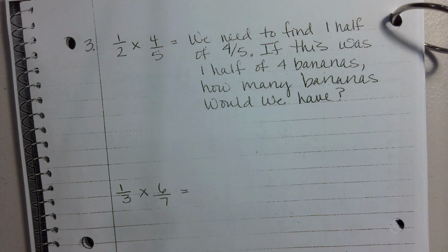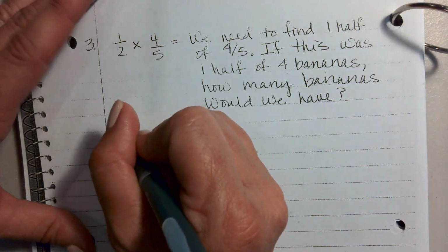It's half of 4, so it must be 2. This time it's 4/5. So half would be 2/5. Half of 4 is always 2. It doesn't matter that it is fifths. The answer is 2/5. Okay. So let's draw a rectangular fraction model or area model to confirm our thinking. That's what we're doing. Okay, here we go.